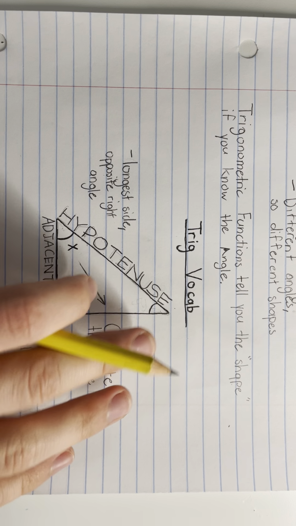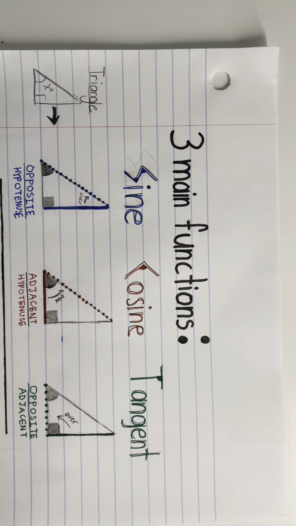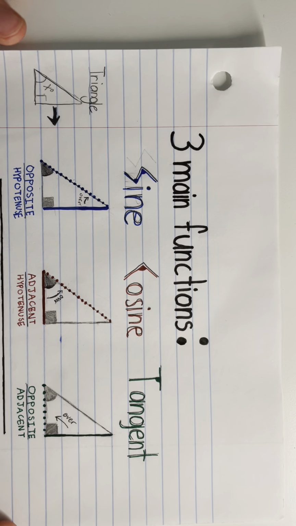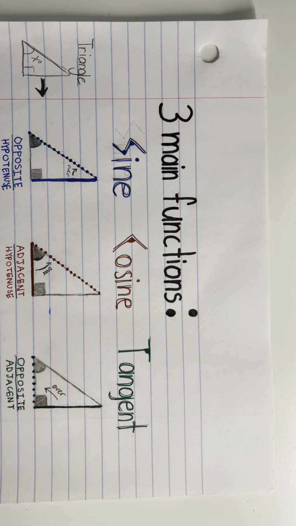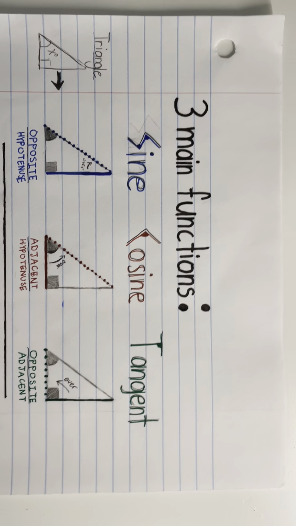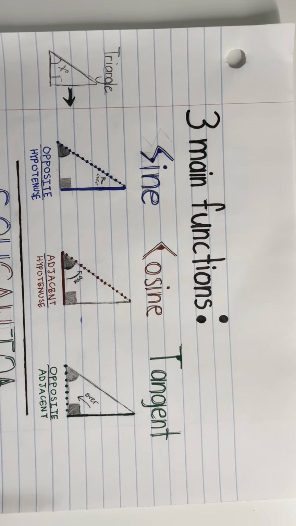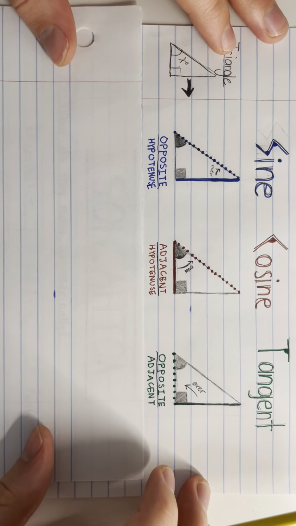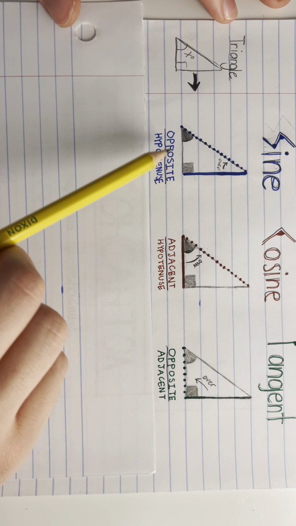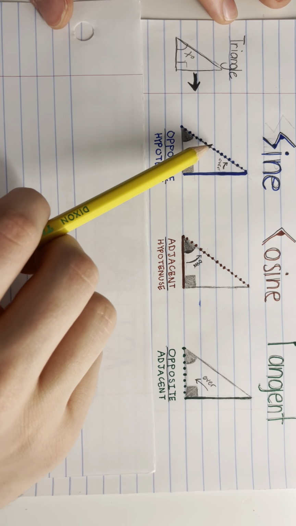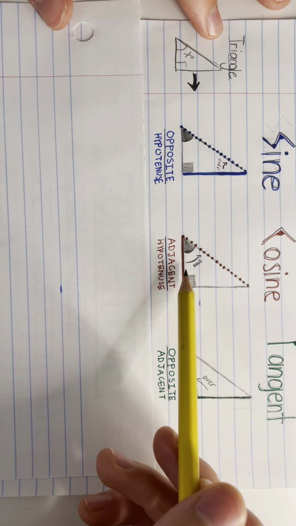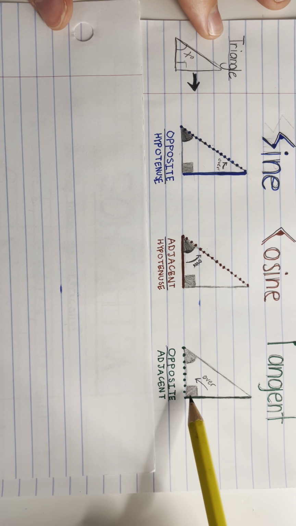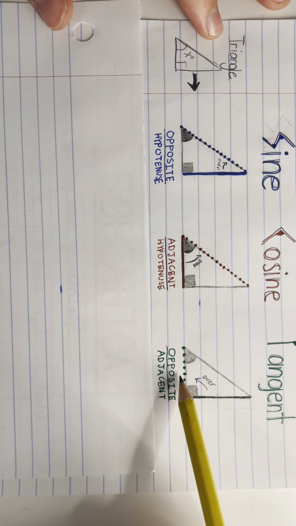So now that's all you need to know to understand the 3 main trig functions. They are called sine, cosine, and tangent. And these are the ratios of 2 sides in a triangle. So sine is the opposite side divided by the hypotenuse. The cosine function is the adjacent side over the hypotenuse, and the tangent function is the opposite side over the adjacent side.